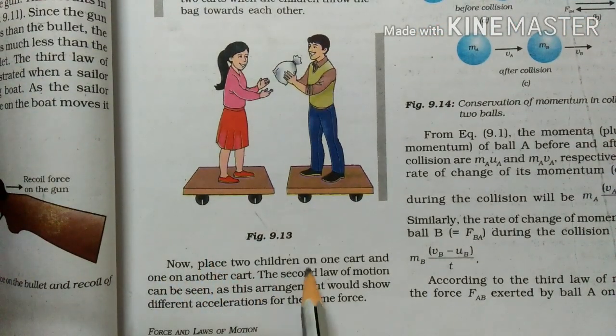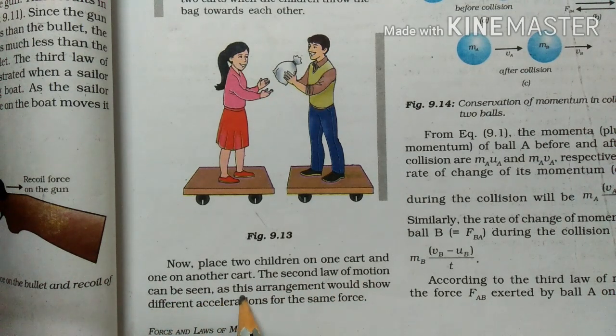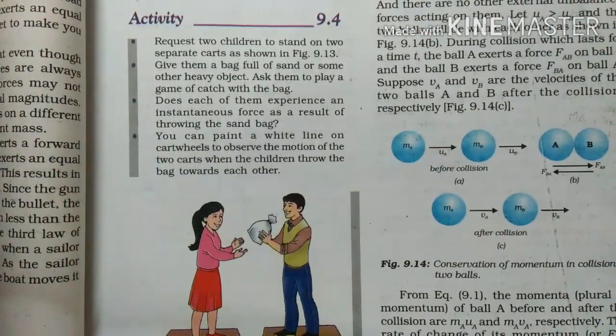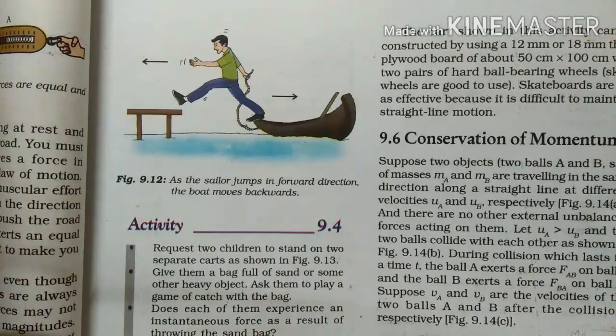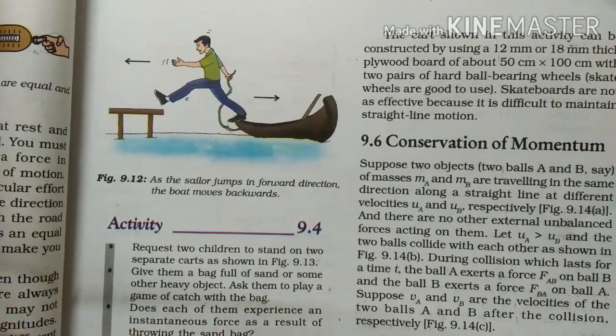Now place two children on one cart and one on another cart. The second law of motion can be seen, as this arrangement would show different acceleration for the same force. And then we can see the cart.